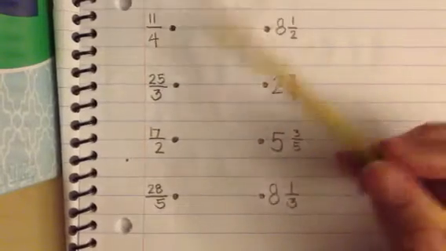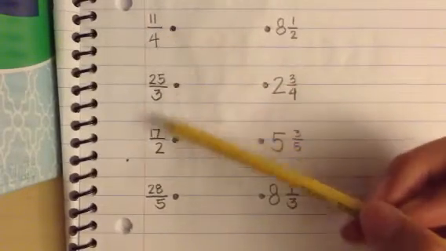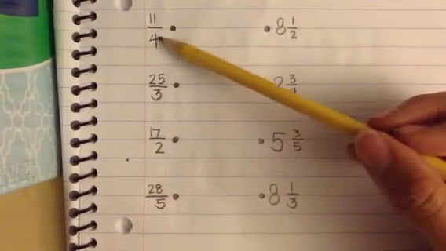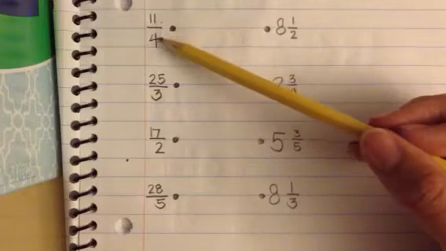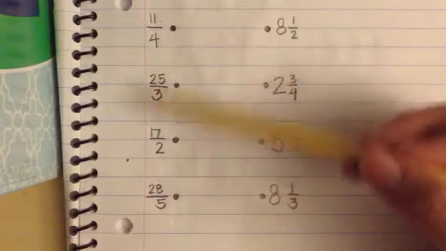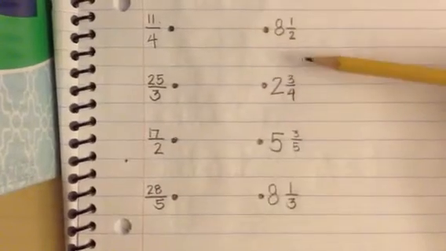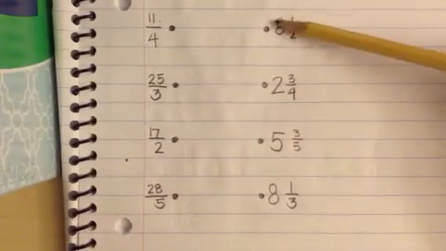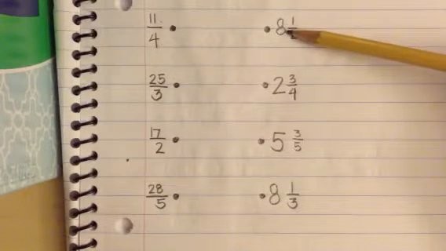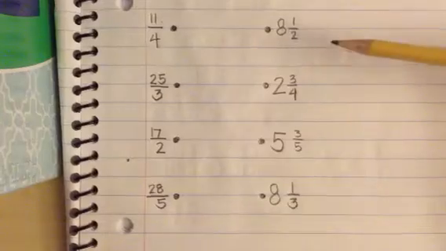So let's begin by reviewing what an improper fraction is and what a mixed number is. An improper fraction is when the numerator is bigger than the denominator, which is the case for all of these fractions. So all of these are improper fractions. A mixed number is when there is a whole number and a fraction. So you're mixing a whole number and a fraction, which is why it is called a mixed number.